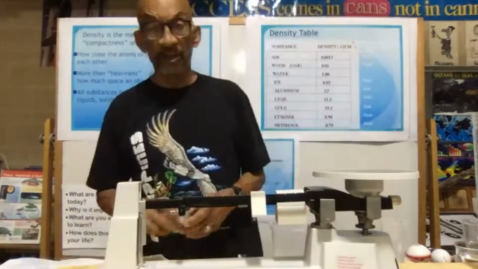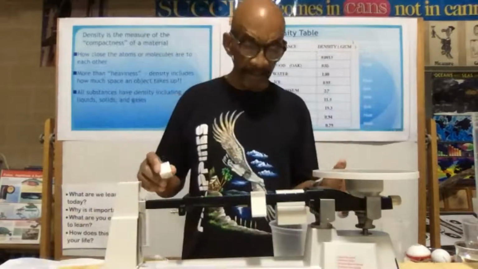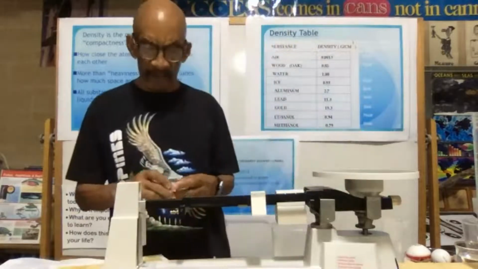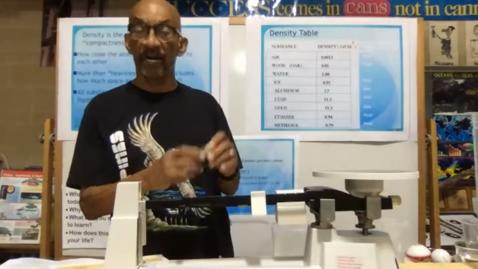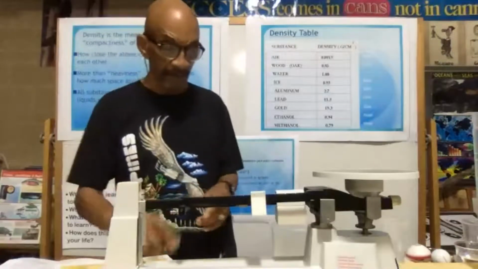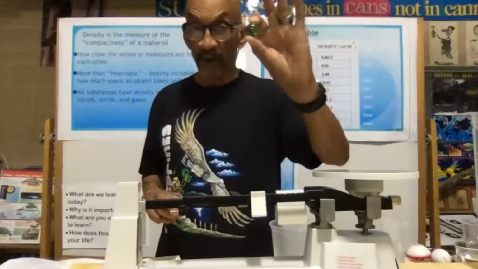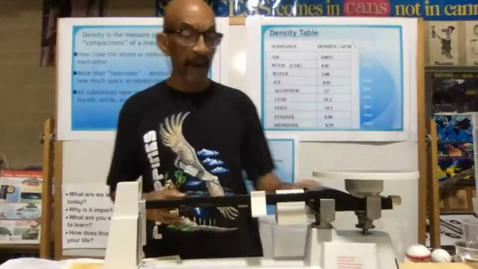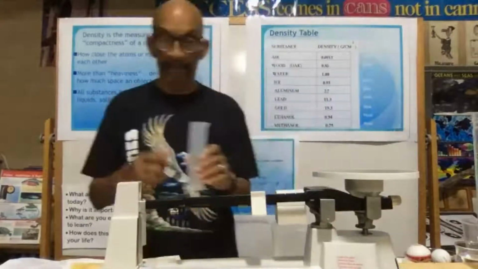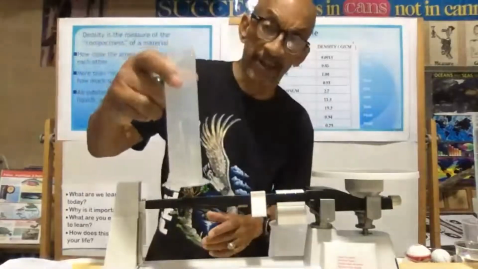Now, if it's an irregular shaped object, of course, you're going to have to do something different, because you're not going to be able to measure the height, the width, or the length. For this example, I took a very large marble, and I'm using a graduated cylinder, which appears like this.